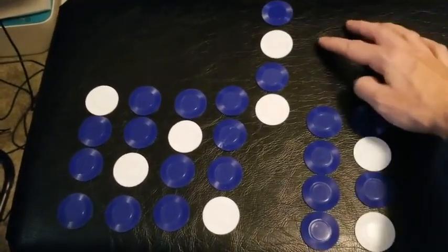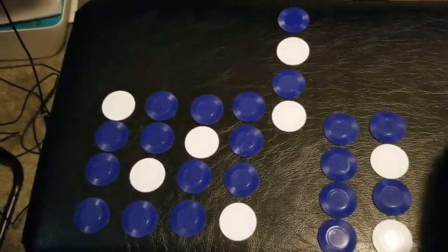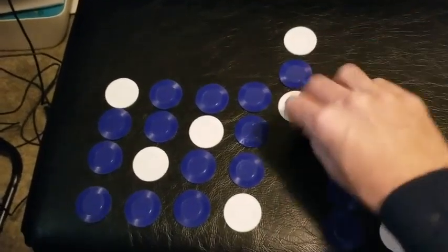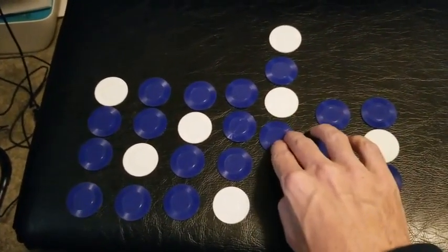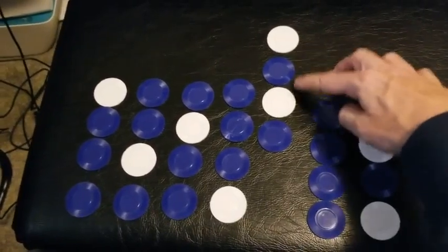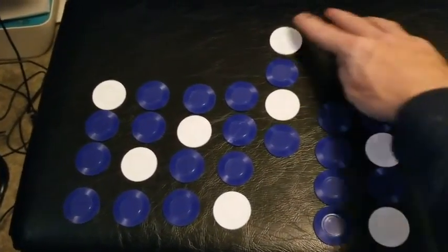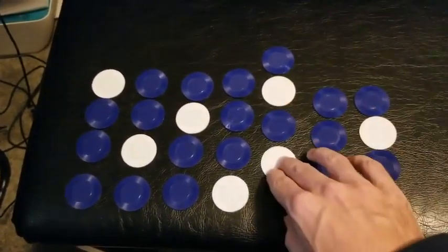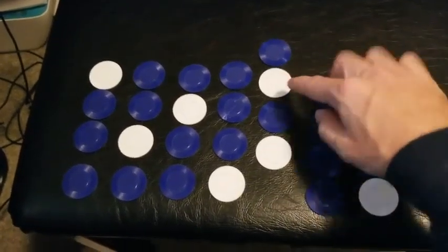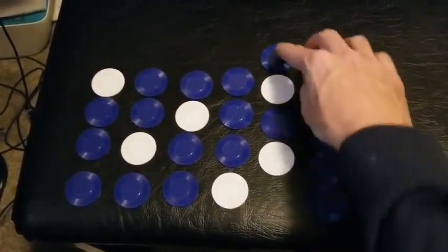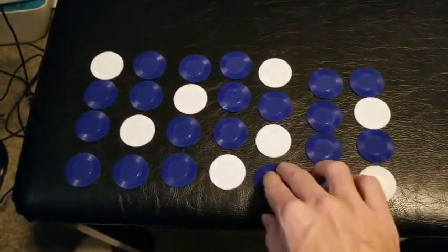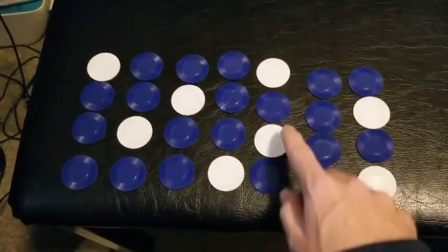Coming down is A flat, F, D flat, C, F, D flat, C, A flat, and D flat, C, A flat, F. Root position, C, A flat, F, D flat.